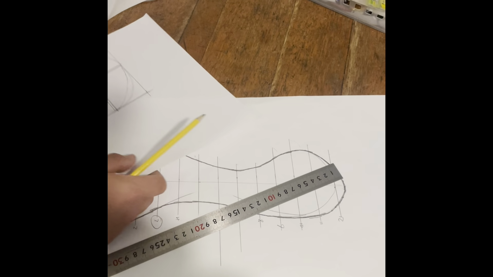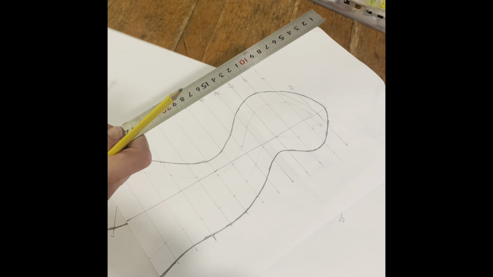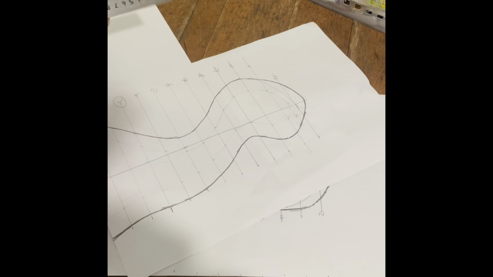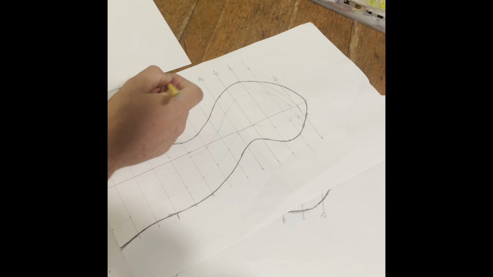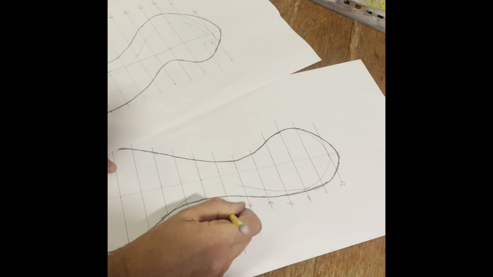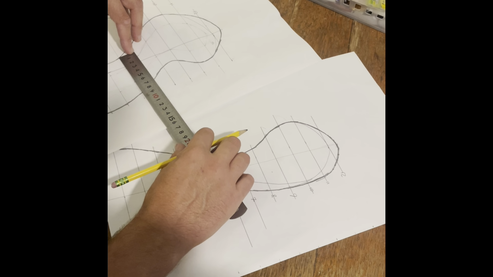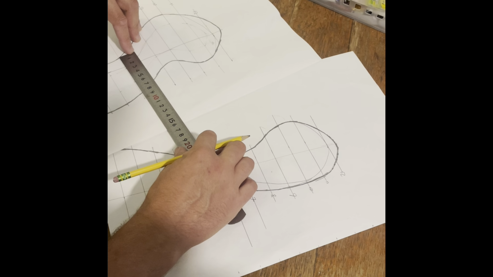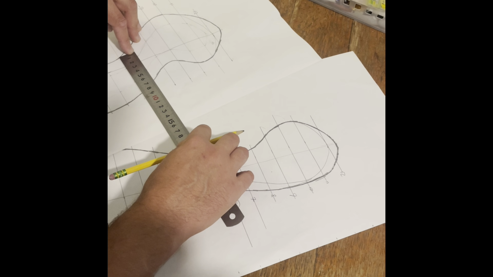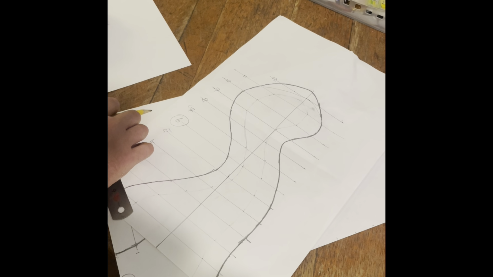I'll do one more quick one, just because I know some of you like to see this multiple times, which I totally get. It takes a little bit of time to wrap your head around the complexity of this. I'll skip up to number 6 here. So again, I'm going to measure the overall dimension in my X direction. This is 8.3. I'll just continue right along next to this one on the same line. 8.3.